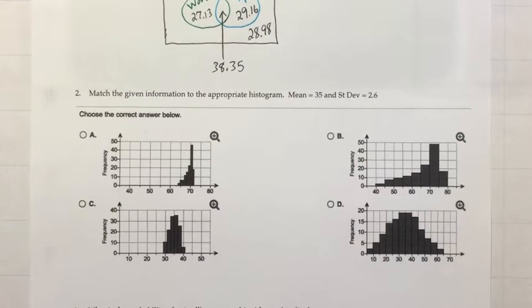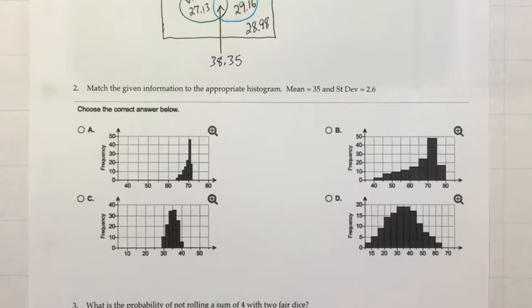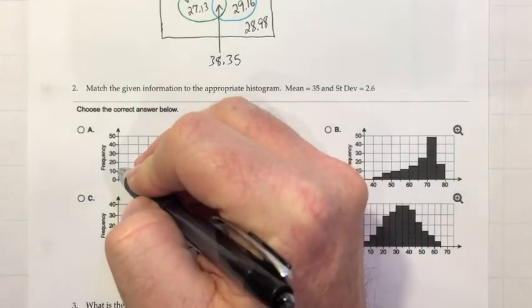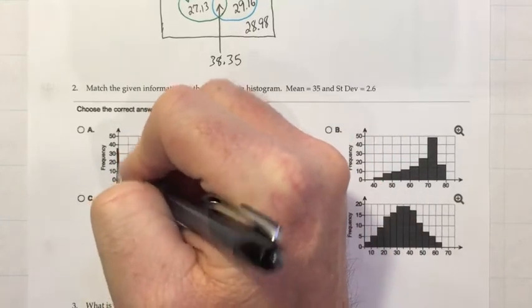All right, moving on to problem 2. Let's match the given information to the appropriate histogram. They say the mean is 35 and the standard deviation is 2.6. So let's think about drawing in the mean first. So 35, let's see, this looks like a scale of 5. So 35 would be right about here.